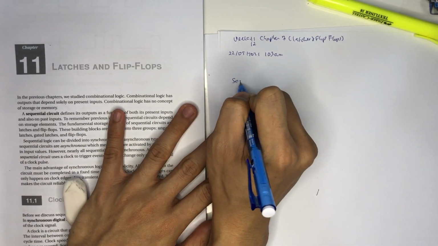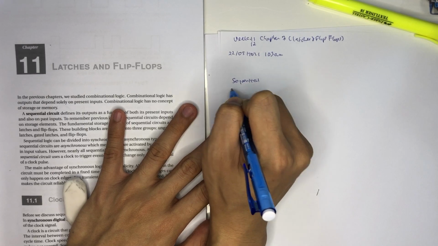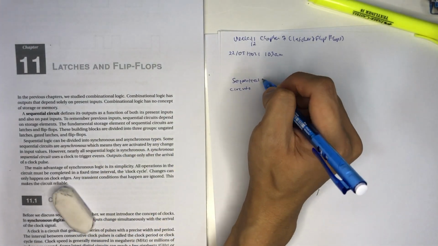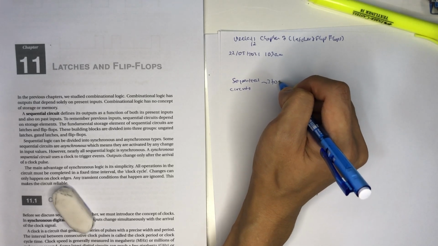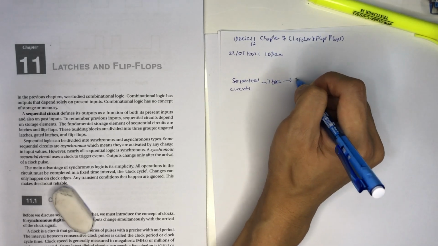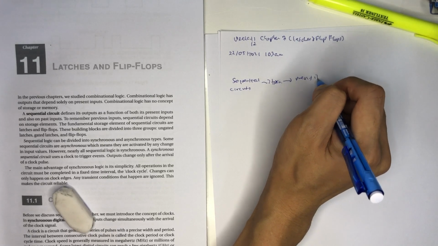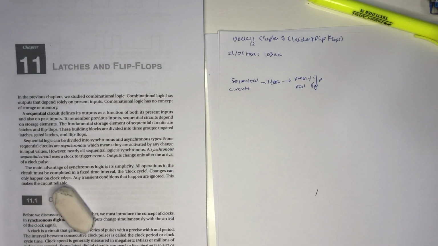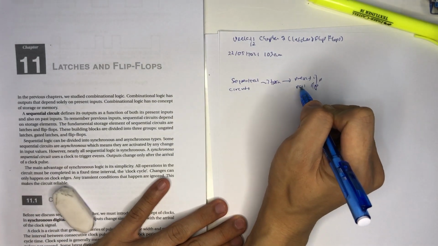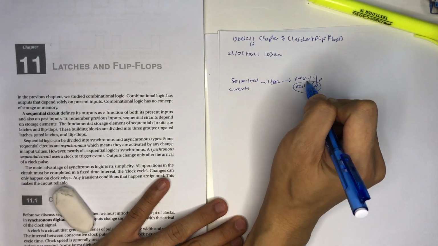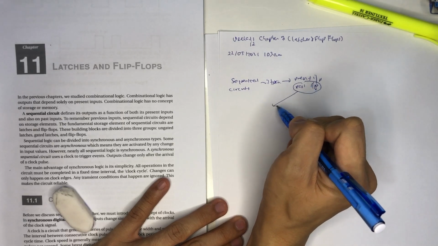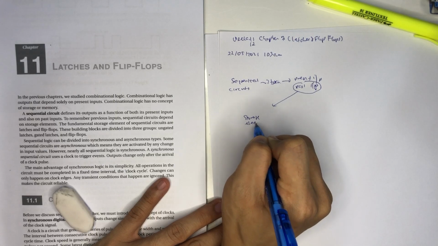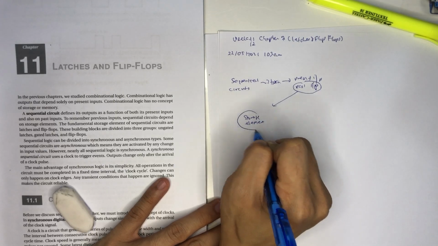First we will introduce the concept of sequential circuits. A sequential circuit has a function which considers present input and also past inputs. In order to remember the previous inputs, it must have storage elements.